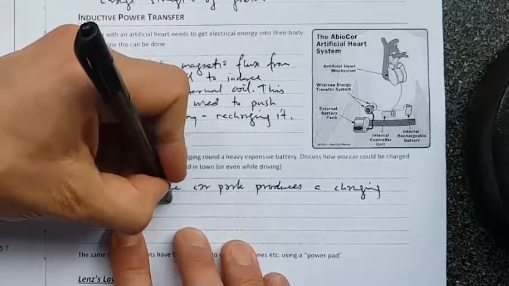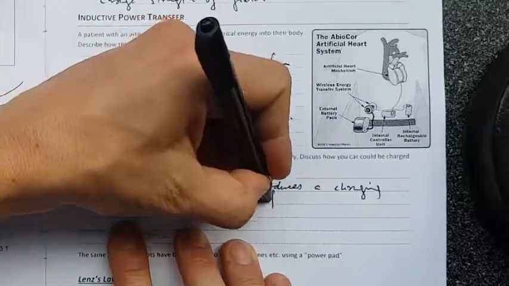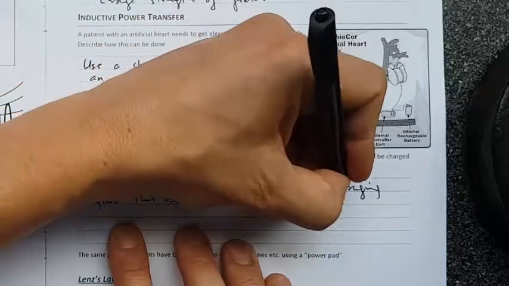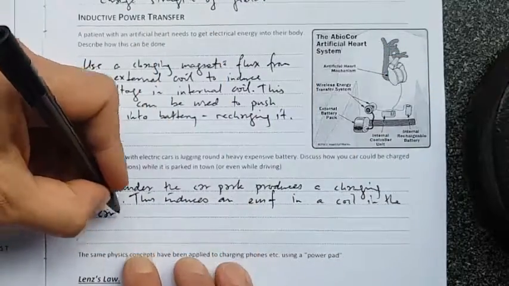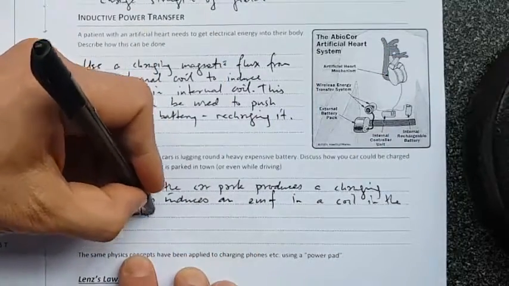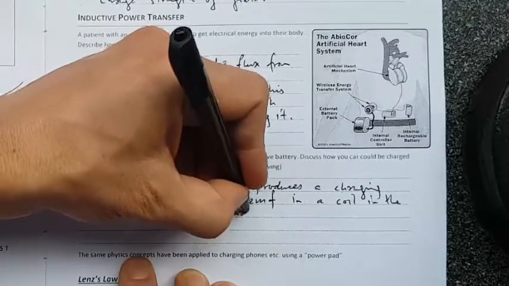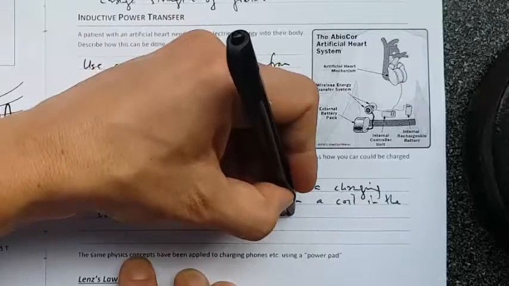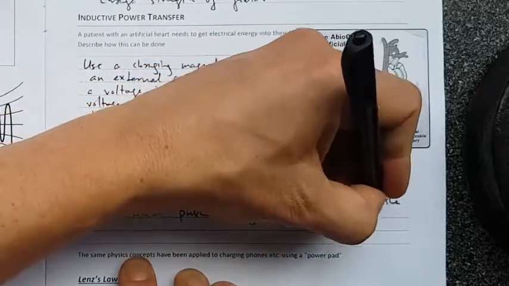This induces an EMF in a coil in the car, which pushes charge into the battery, recharging it.